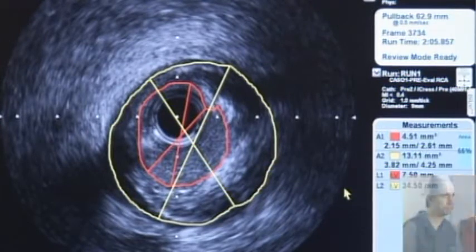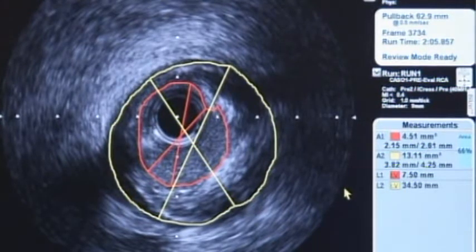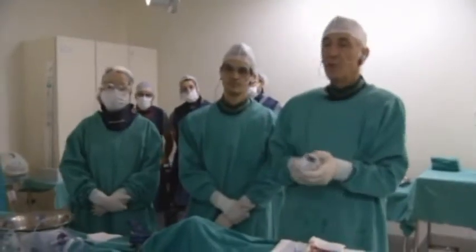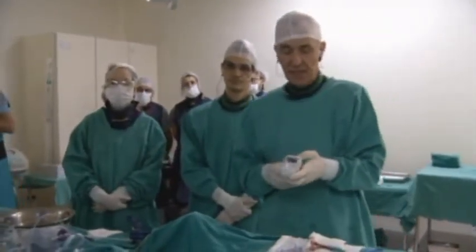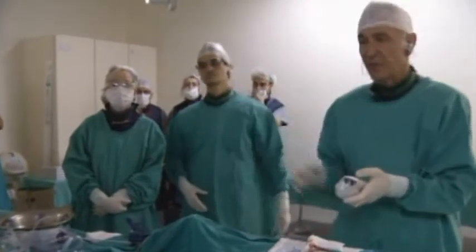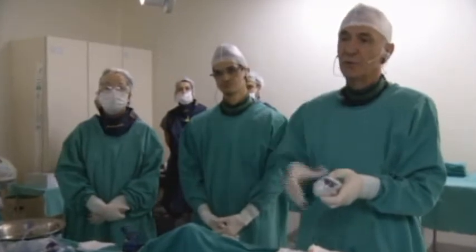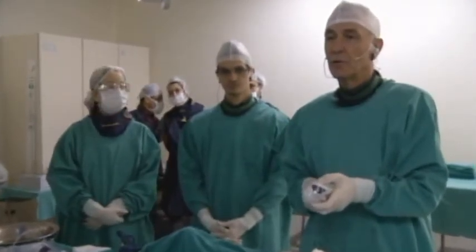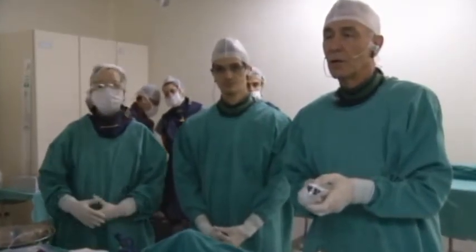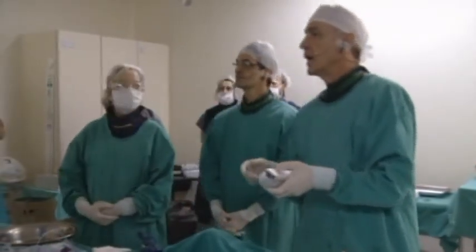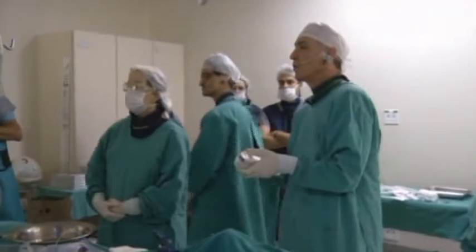Okay. So based on these IVUS results, we decided to pre-dilate the distal lesion. It's a very tight lesion, so we did the pre-dilatation of it. I'm sorry, to show you the IVUS run is for better understanding and better comprehension. If you have the run of the IVUS, it would be better.